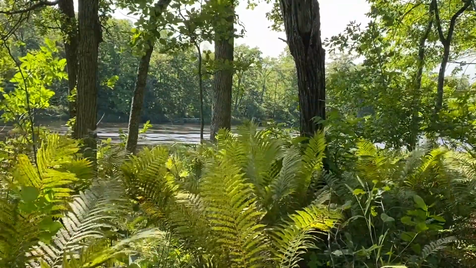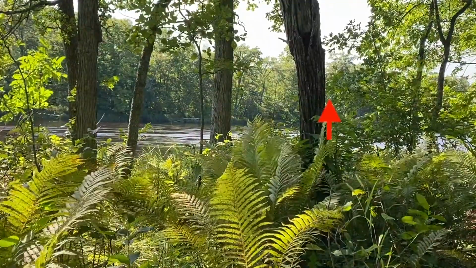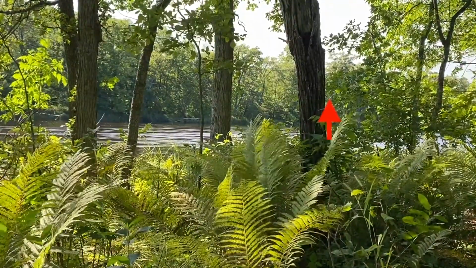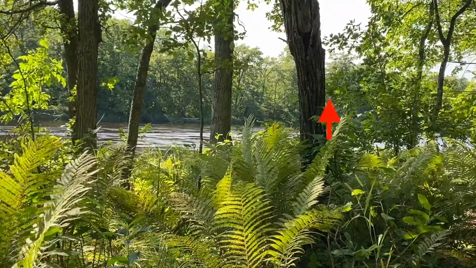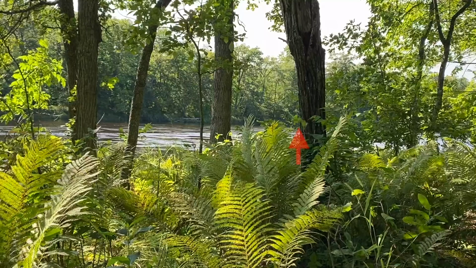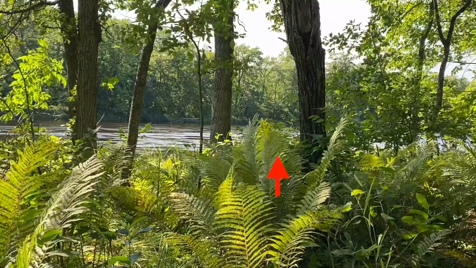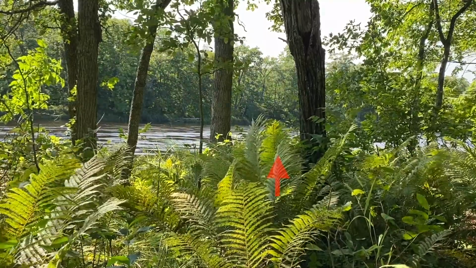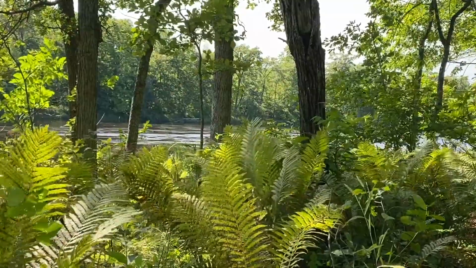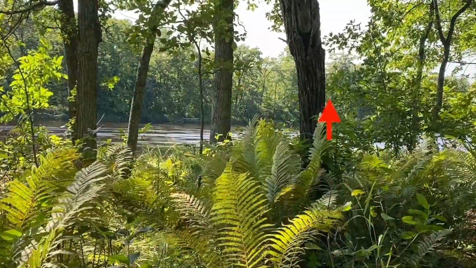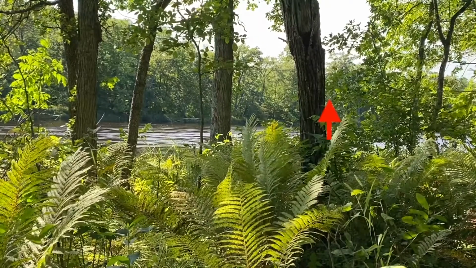I've slowed this down to 10% of normal speed and put it in freeze frame right there. There it is to the left of the tree trunk. Note the green color and the distinctive silhouette behind the ferns. There it is to the right side of the tree, frozen right there.